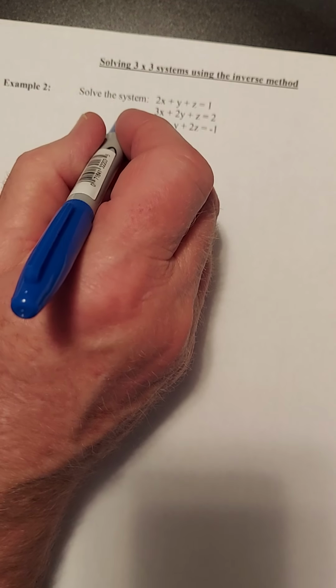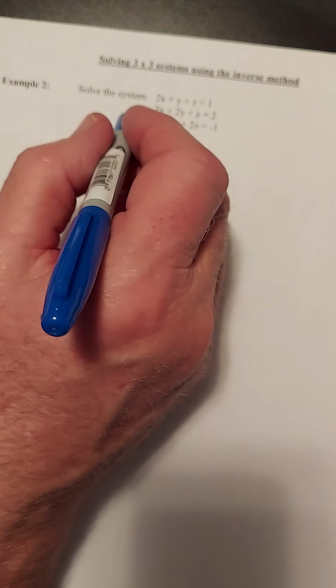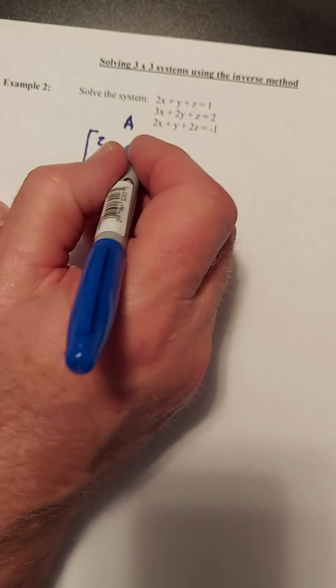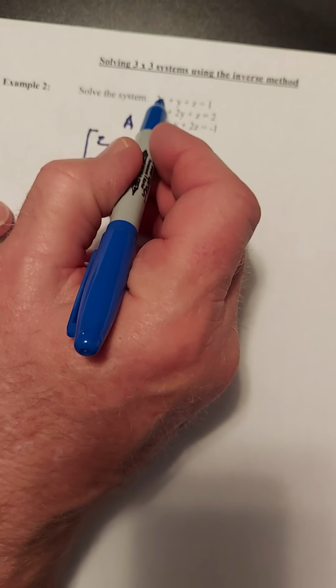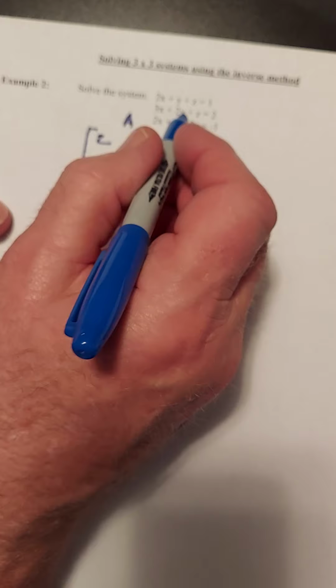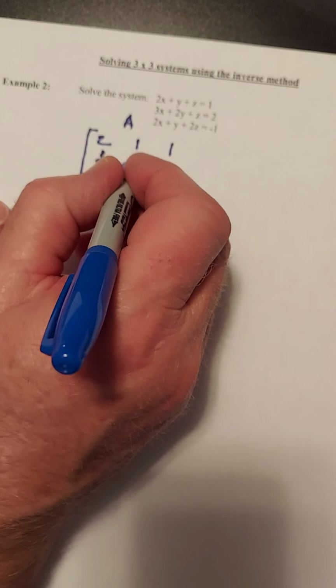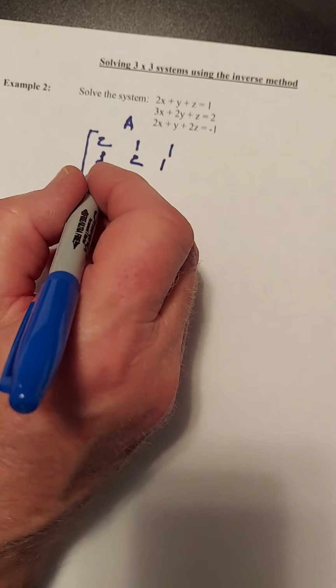We're going to come up with matrix A, which is just the coefficients. So I got a 2, 1, 1. Next row is 3, 2, 1. And then 2, 1, 2.